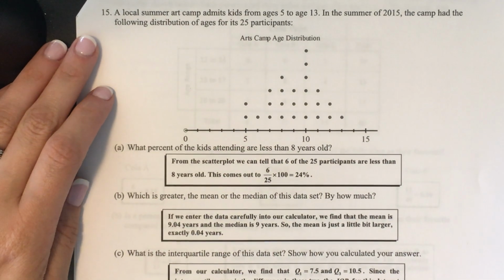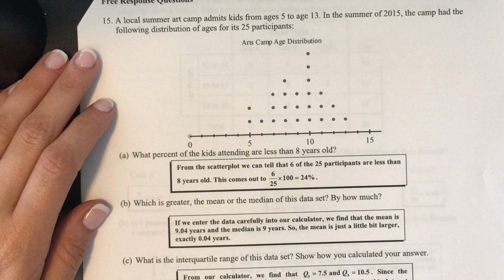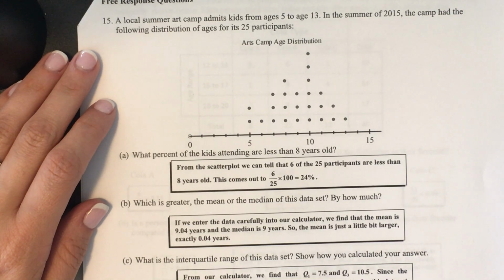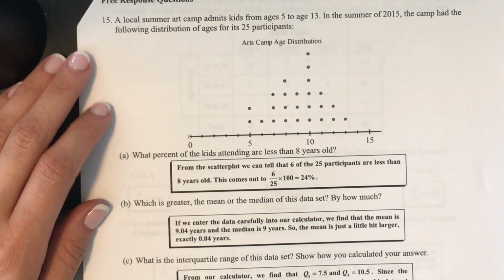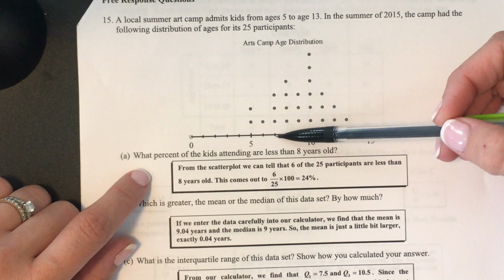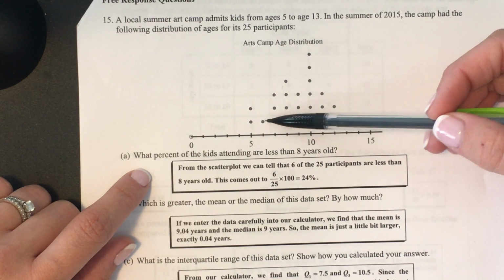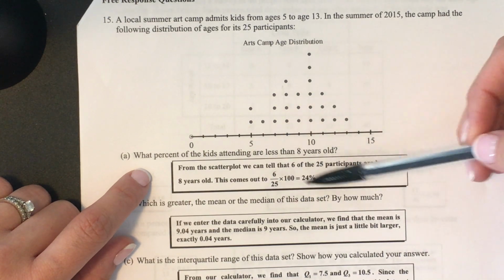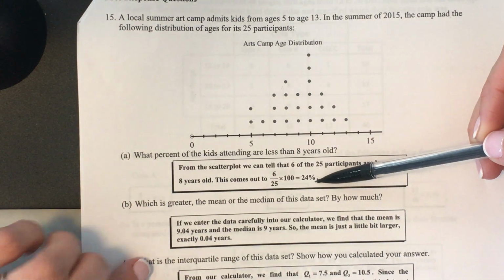All right, so this next question, a local summer art camp admits kids from ages 5 to 13. In the summer 2015, the camp had the following distribution of age groups. So what percent of kids attending are less than 8 years old? So you have to find 6, 7, 8. Less than 8, 1, 2, 3, 4, 5, 6. So 6 out of the 25 times 100 gets us to 24%.